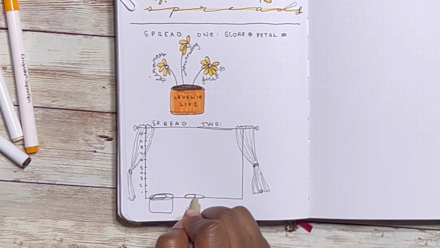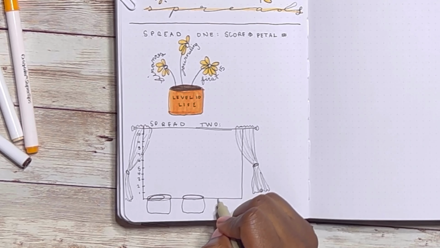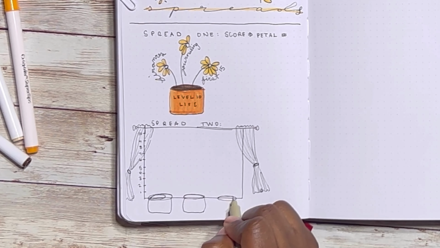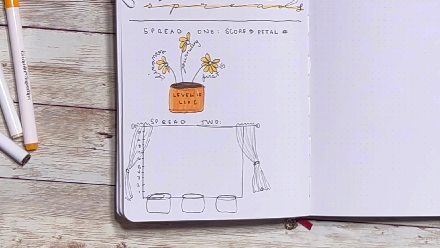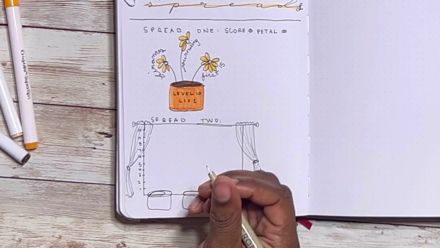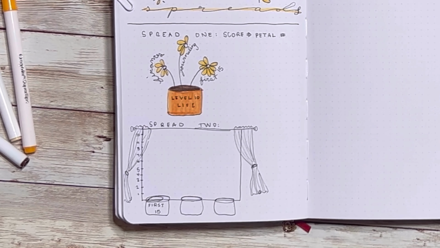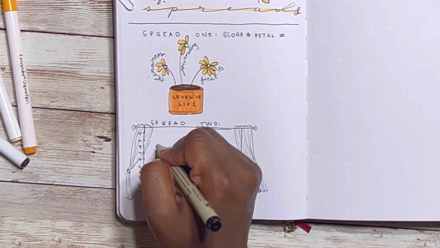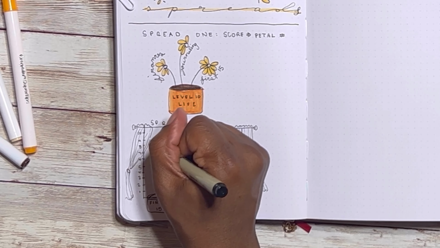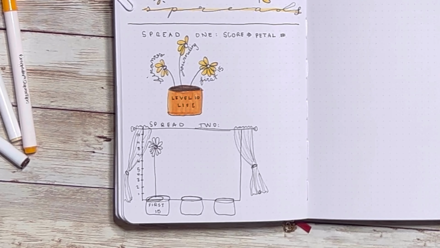I labeled the side of the window pane to the left from 1 to 10, and I'm just going to draw 3 flower pots down at the bottom. Now, the way I drew my flower pots, I actually drew them a little too high up. So if you're going to do this spread, I would encourage you to draw the lip of the pot, that circle at the top, right beneath the bottom of the rectangle that represents the windowsill, just in case you have something that's a 1 or anything like that.